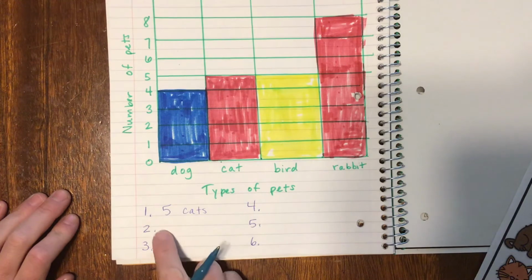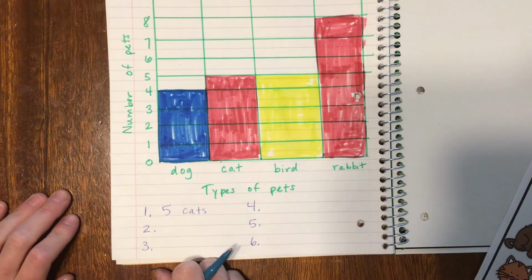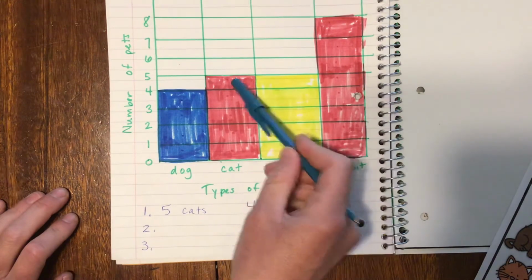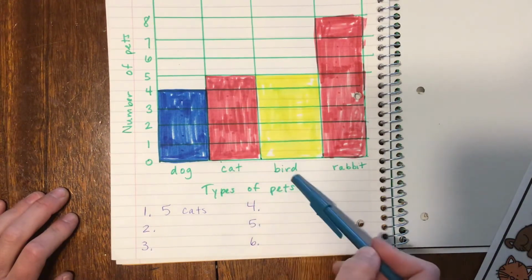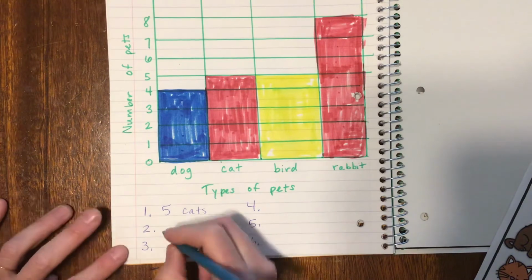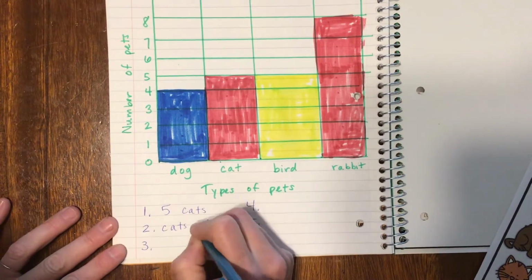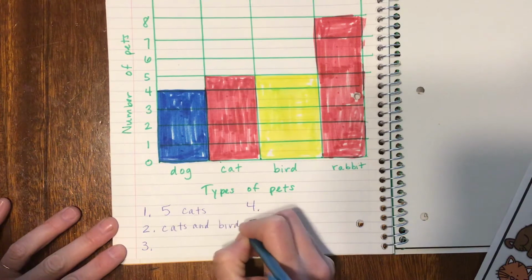Number 2, which 2 pets have the same number on the bar graph? Ooh, that's pretty easy to see. So what are they? Cats and birds.